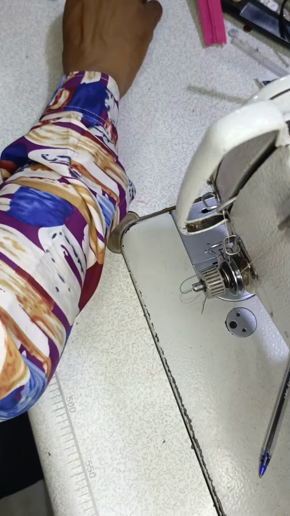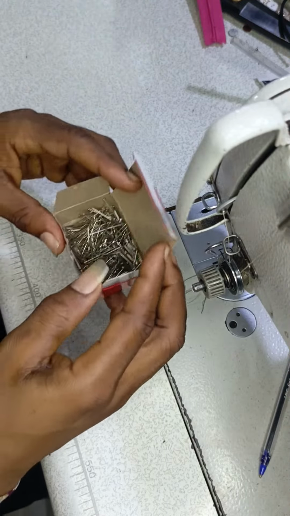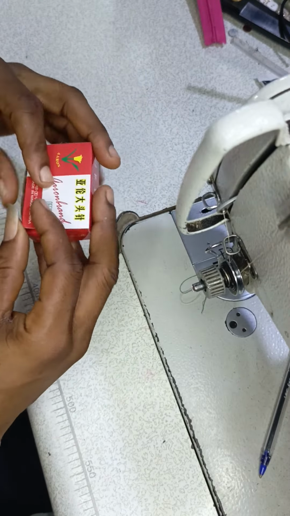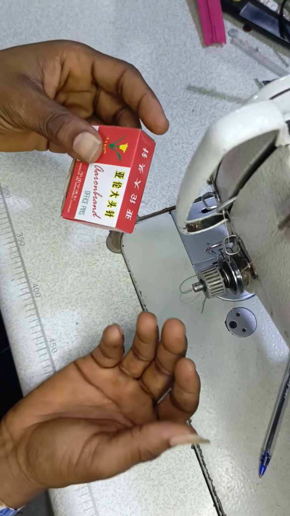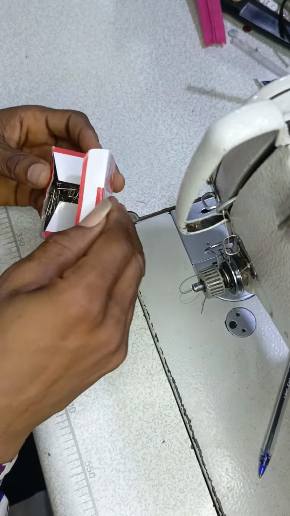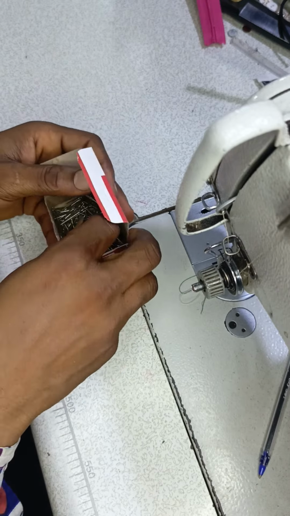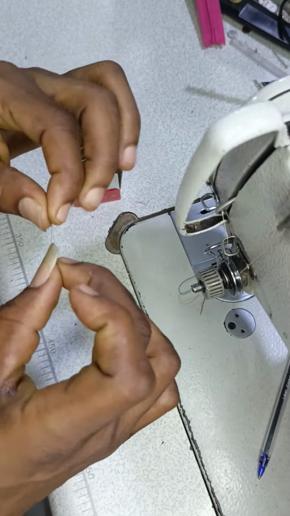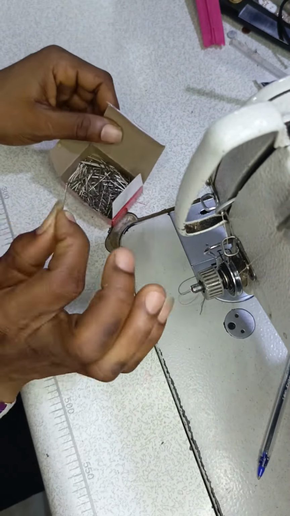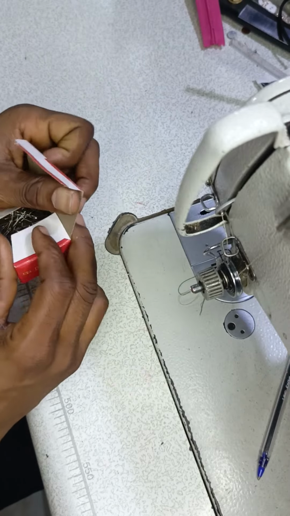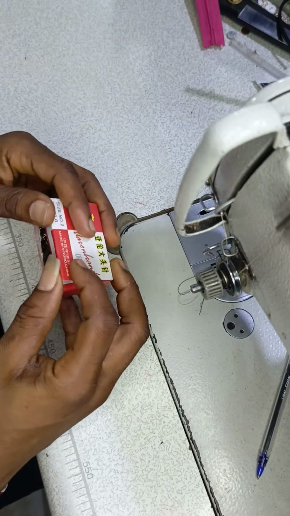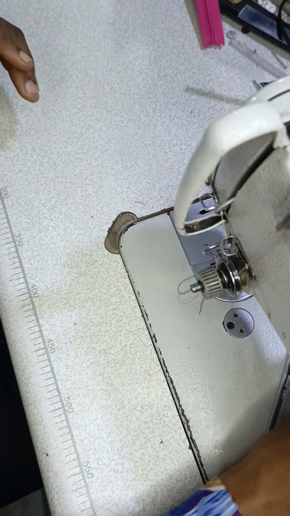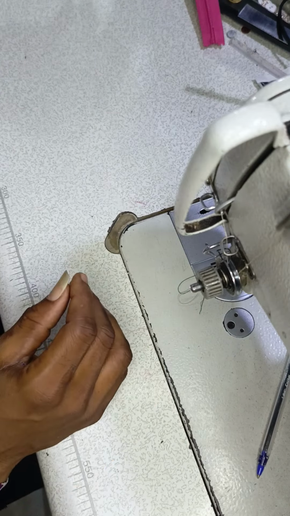The next one I will introduce us to is our office pins. These are good office pins that we normally use. There are modern ones that have handles here, and they are quite longer than this one. As a beginner, you have to have office pins. It really helps, very good. Because of time, I'll move faster.